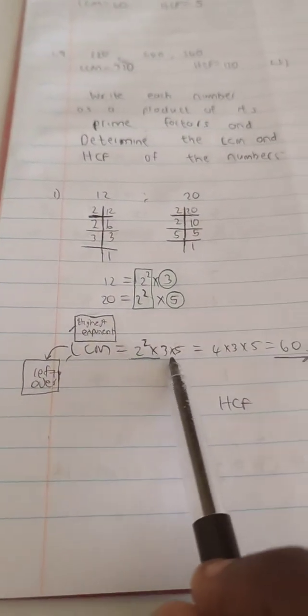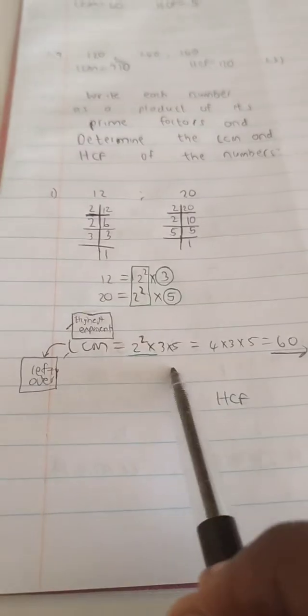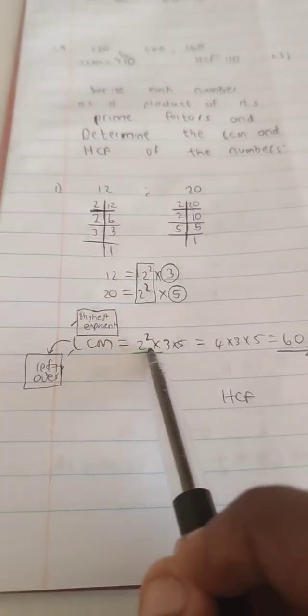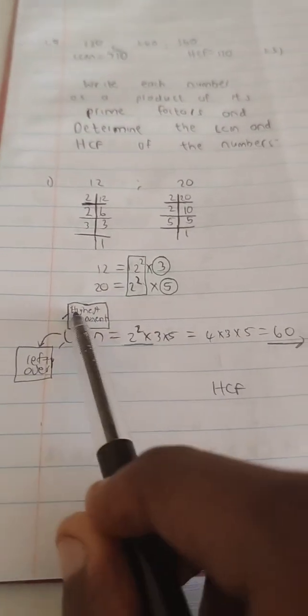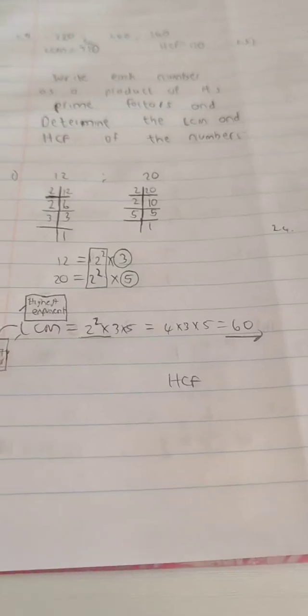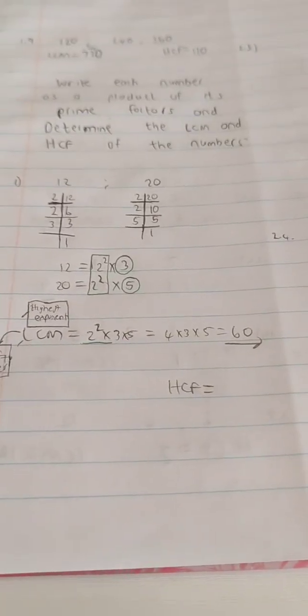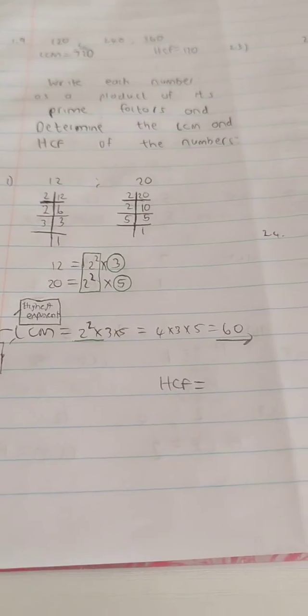So L for lowest common multiple means leftover. So we take the leftovers, the 3 and the 5, as well, to be a product of 2 squared, which is the common base with the highest exponent, and we get our answer. The LCM is 60. What about the highest common factor? Who are we selecting? What are we doing here with the highest common factor in our selection?